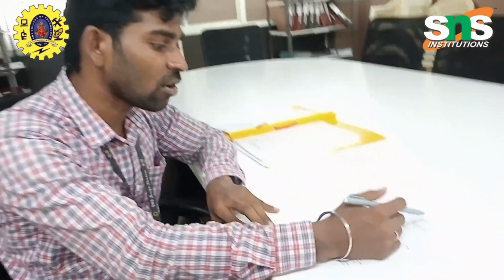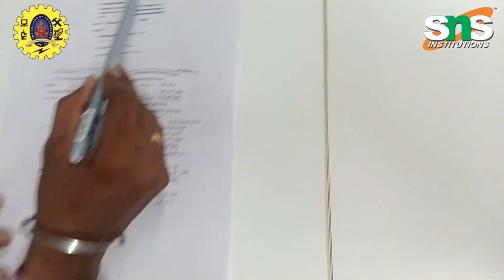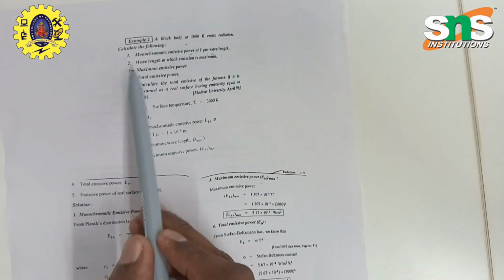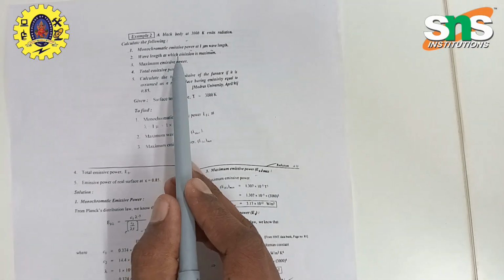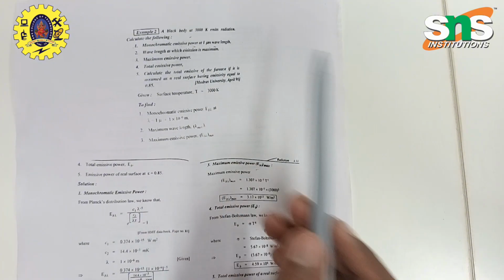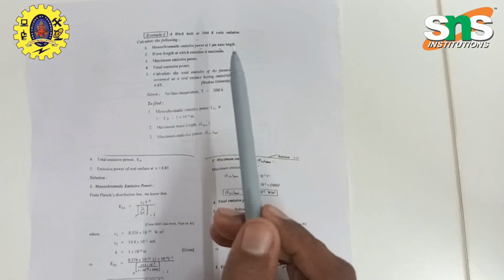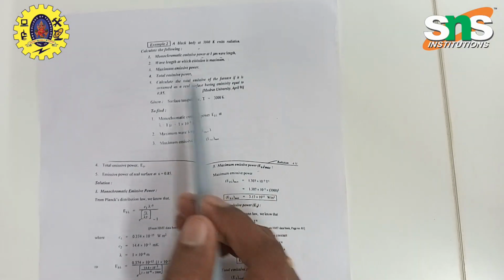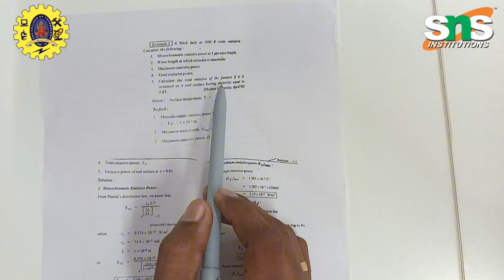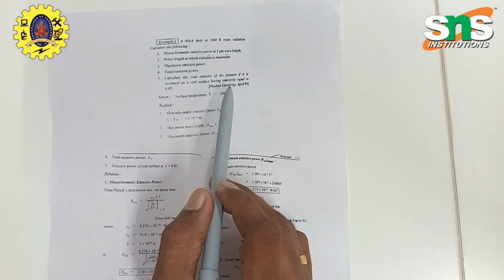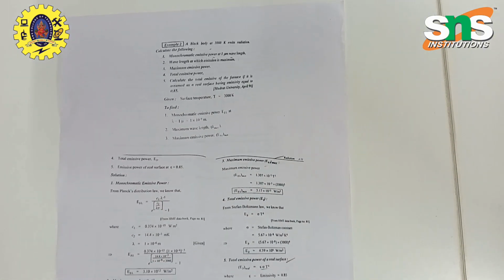In this video we are going to discuss problems solved for radiation using different laws of radiation and emissivity. So this is a problem. A black body at 3000 Kelvin emits radiation. Calculate the following: first, the monochromatic emissive power at 1 micrometer wavelength; the wavelength at which emission is maximum; the maximum emissive power; and the total emissive power. Then calculate the total emissive power of the furnace if it is assumed to be a real surface having emissivity equal to 0.85.